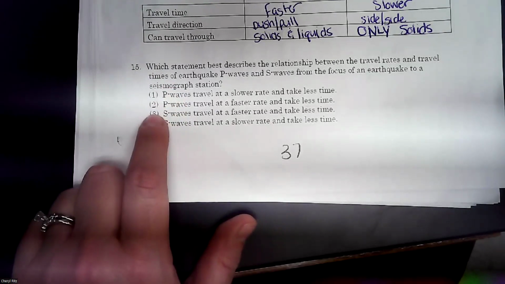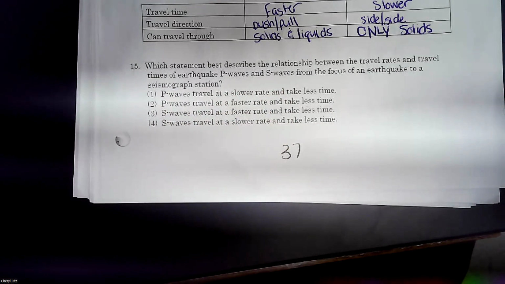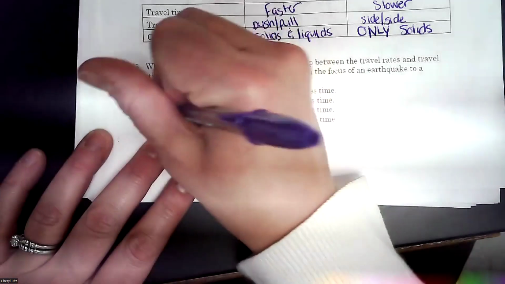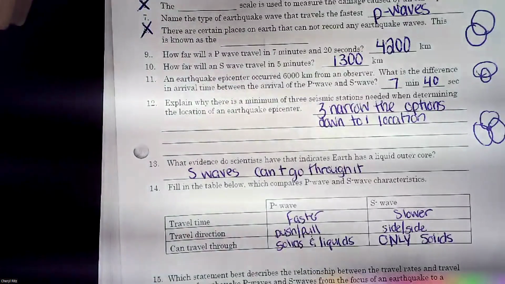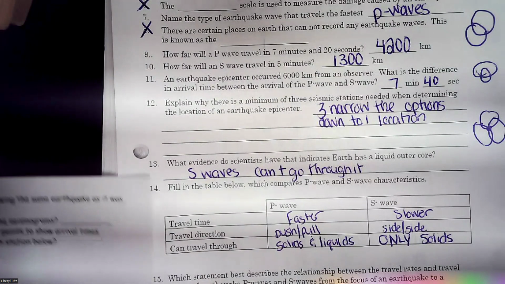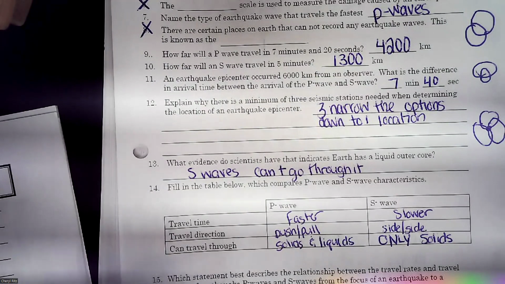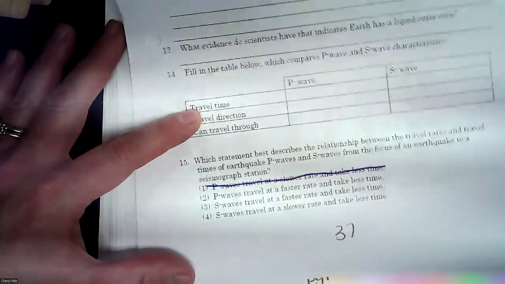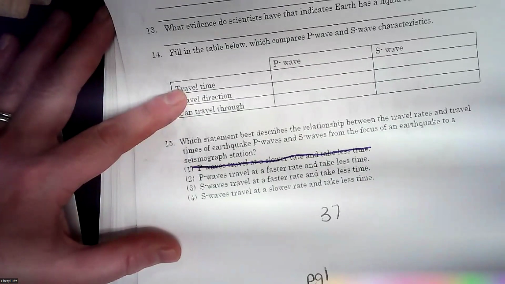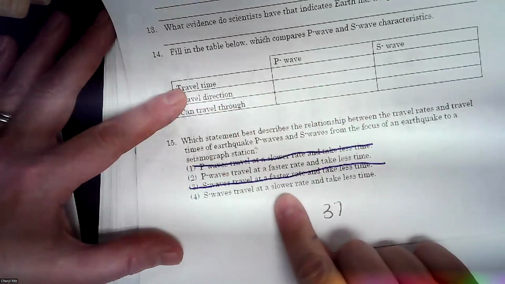So the first half is asking whether P waves travel at a slower rate or S waves travel slower. What do we know? P waves are faster. So I can get rid of this one that says P wave. No, I can't. That was the wrong one to get rid of. I can get rid of the one that says P waves travel at a slower rate. Which other one can I get rid of? The third one. I can't get rid of the fourth S wave one yet, just the third one. It says S waves travel faster. Because it is true for number 4, S waves travel slower.